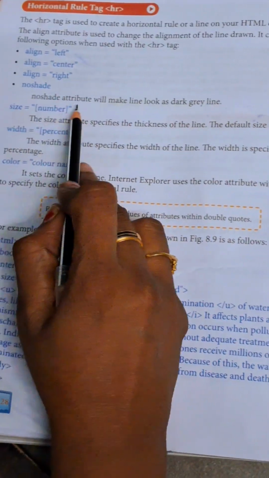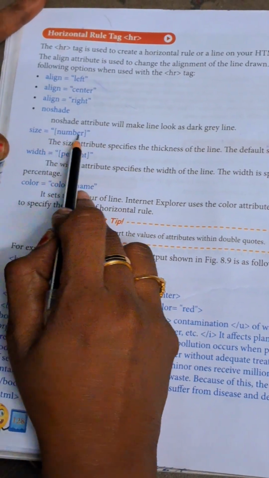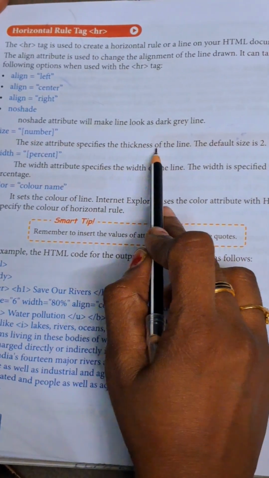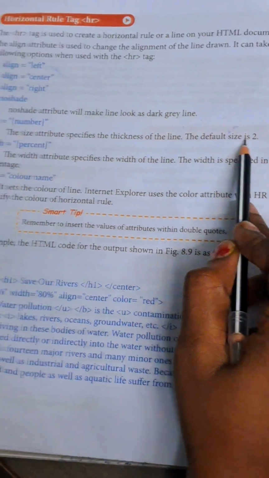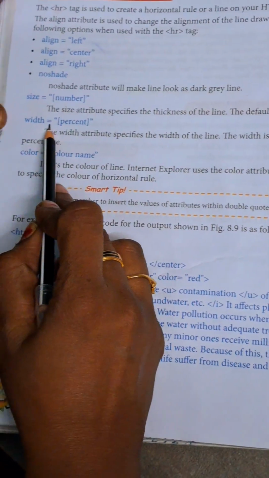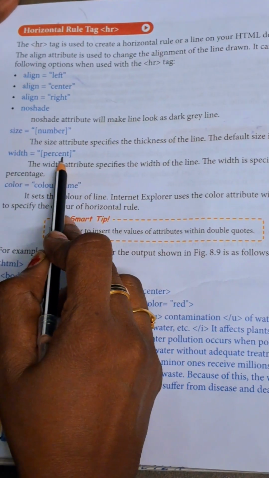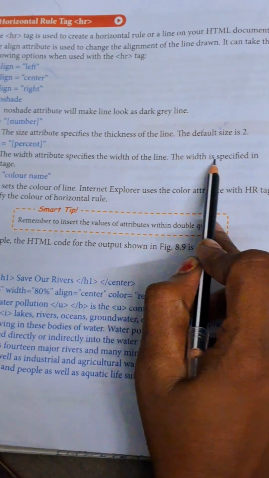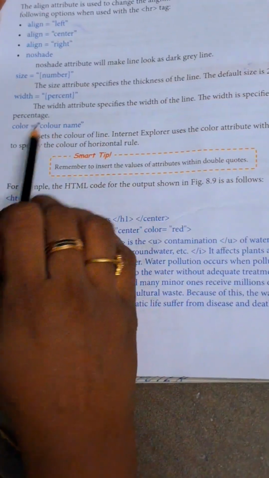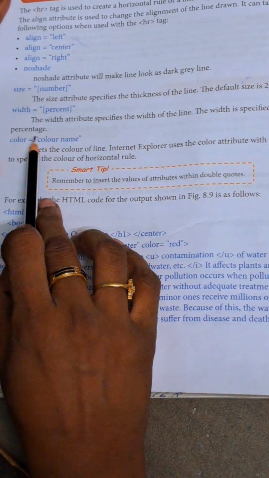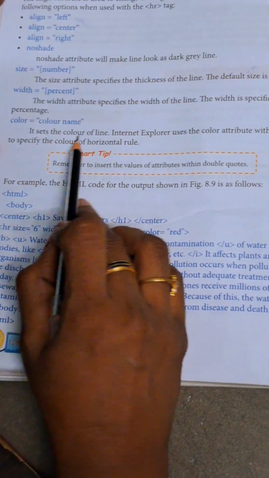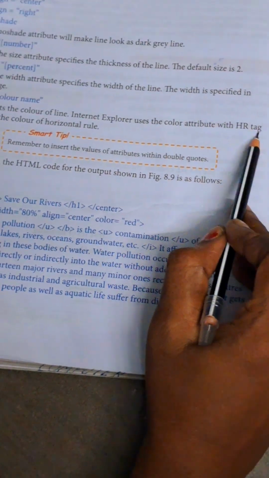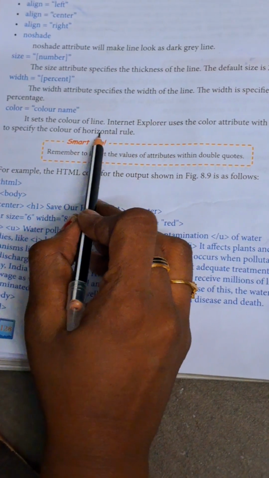Size equal to, within double quotes, we can mention the size attribute. The size attribute specifies the thickness of the line. Default size is 2. Then width equal to, within double quotes you can mention the percentage. The width attribute specifies the width of the line. The width is specified in percentage. Next, color. The color is mentioned within double quotes, the color name. It sets the color of the line. Internet Explorer uses the color attribute with the HR tag to specify the color of the horizontal rule.